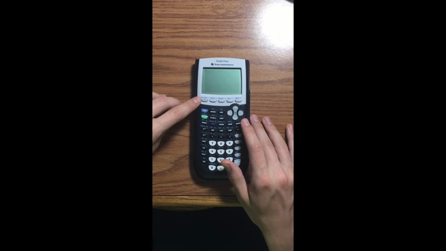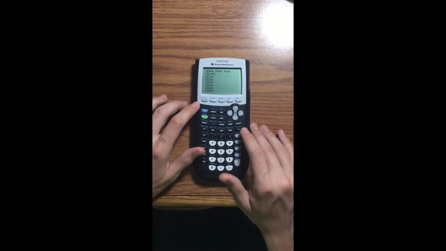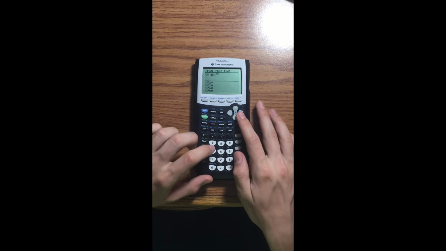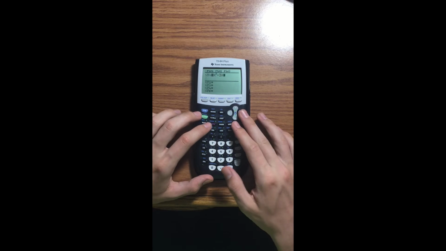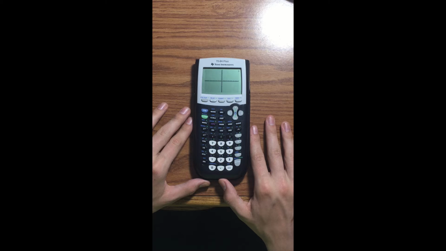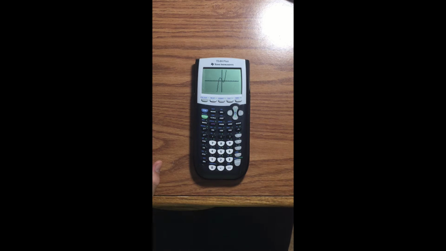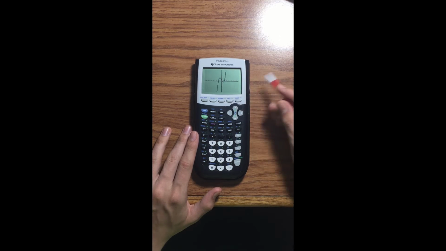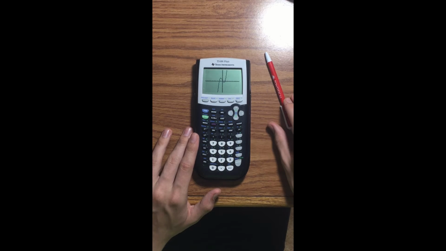So here we go. If we go up to our y equals and plug in a simple cubic function like x cubed minus 3x plus 1 and go to the graph, just wait for this to graph, we get a nice cubic function like this. Now we can see that it hits the x-axis, which is what we're trying to find. It hits it here and here and here. So how do we find this?